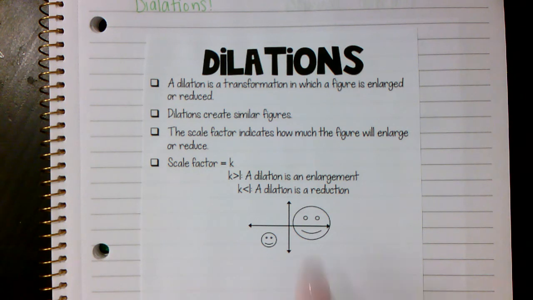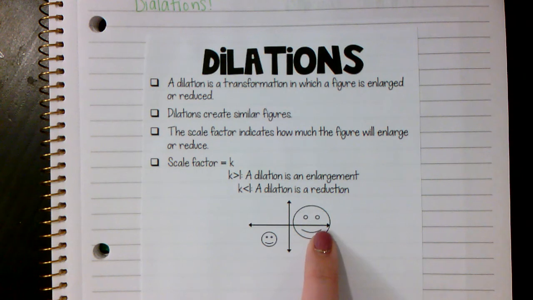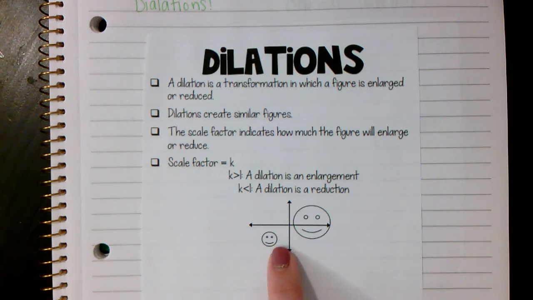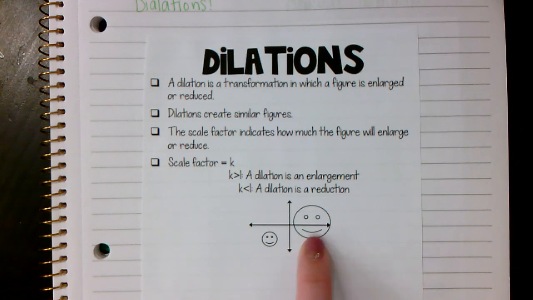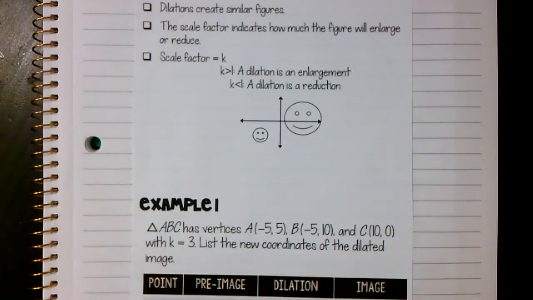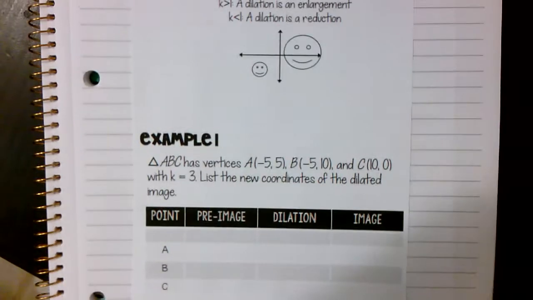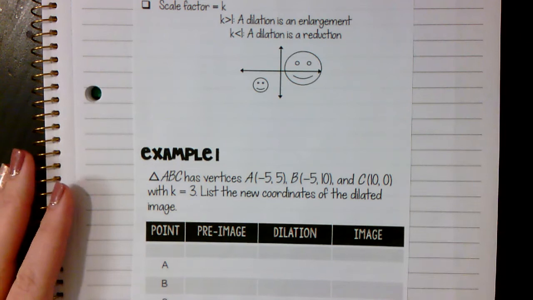As you can see with our smiley faces, we've had these smiley face examples every time. This one, it's similar, but the new image is smaller. Or if this was the original and this is the dilated image, it's larger. We're going to do 2 examples together, and the last example I'm going to leave blank, and I want you to fill it out so I can check that when you come into class.